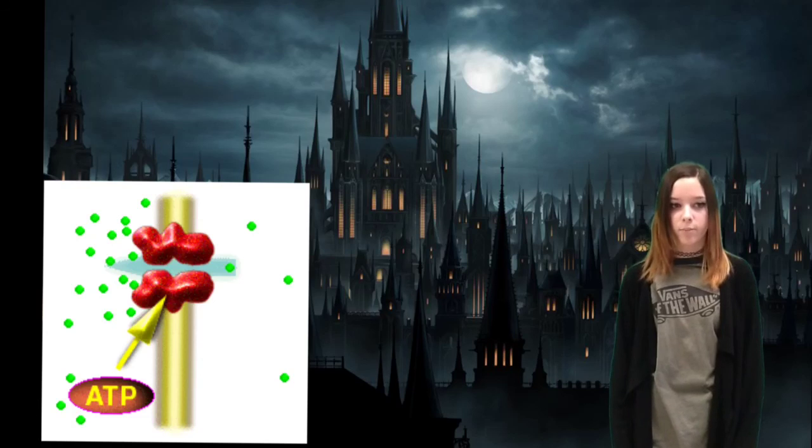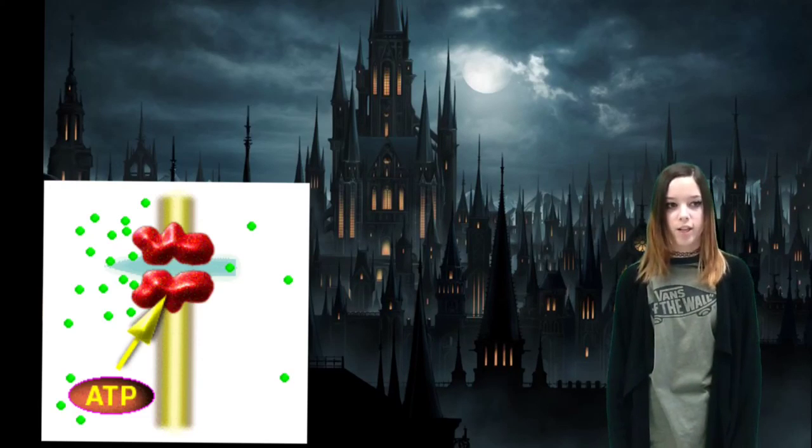To recap, active and passive transport are ways in which things get around. While one may require energy and the other doesn't, they both ultimately do the same thing.